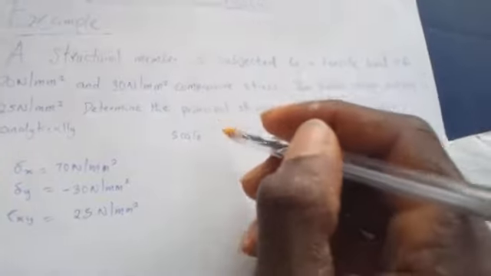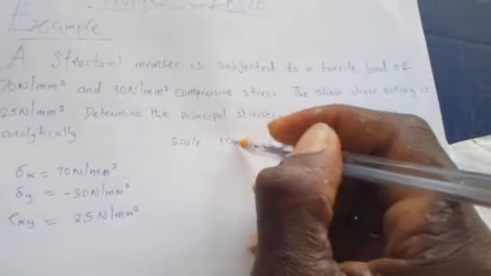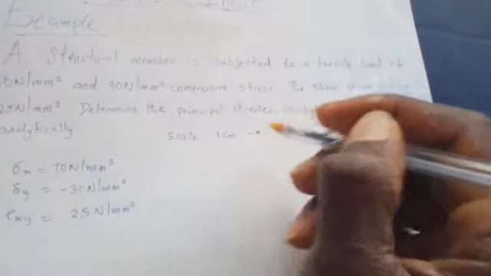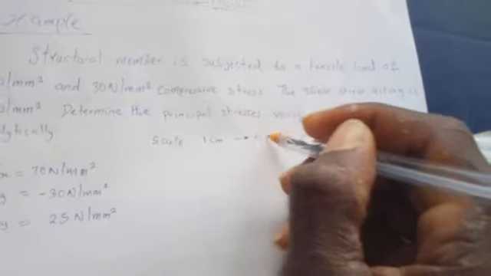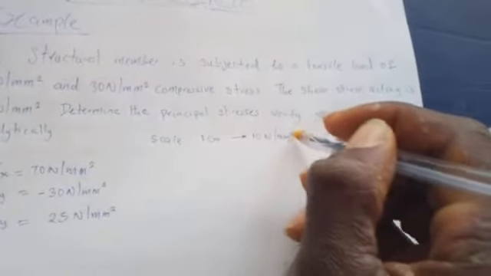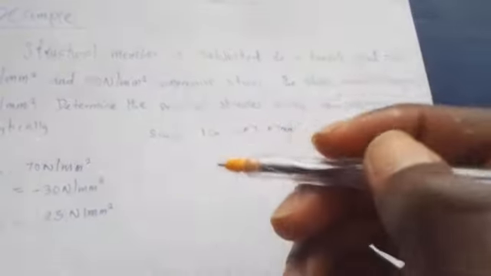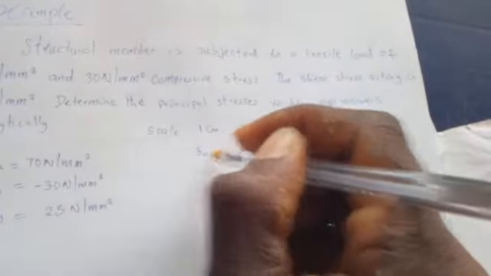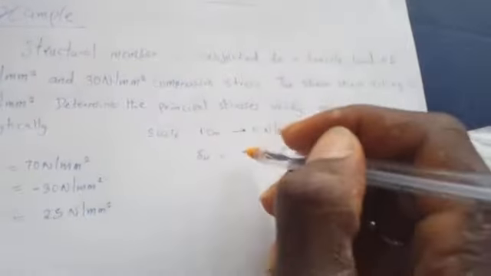Let's say on our scale 1 centimeter will represent 10 Newton per millimeter squared. So from here, sigma x will be equal to what? 7 centimeter.